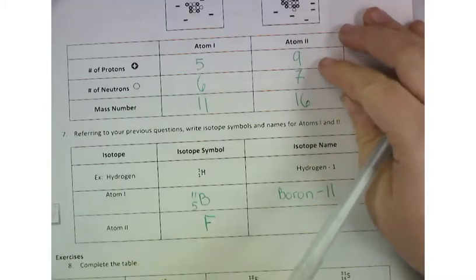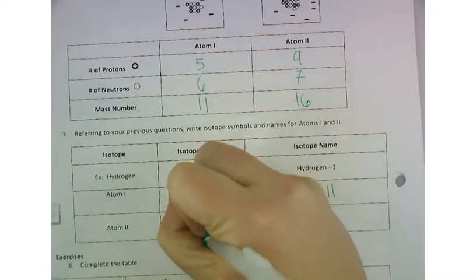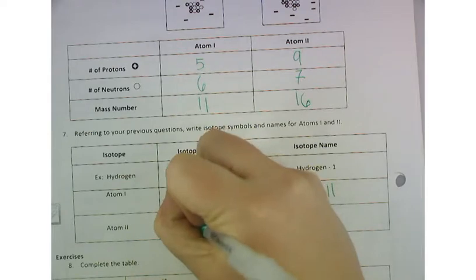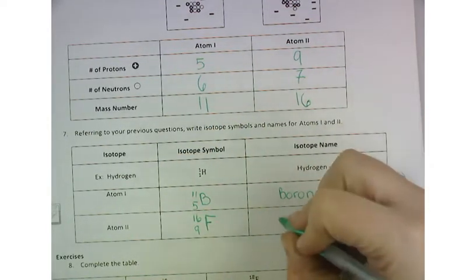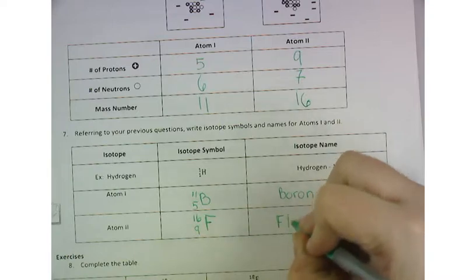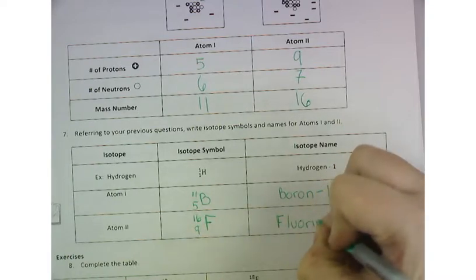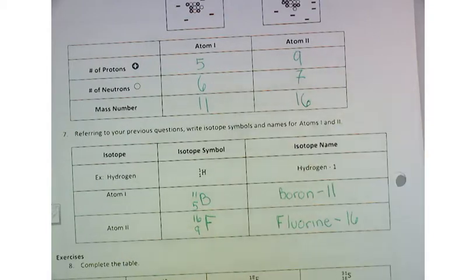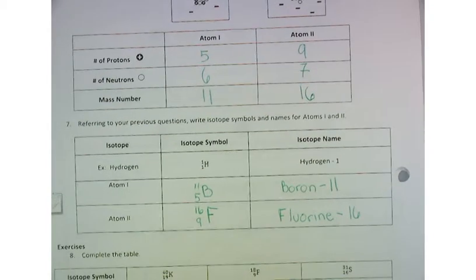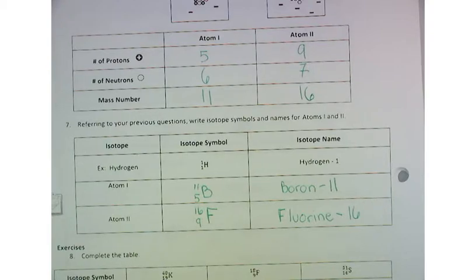Our atomic number is 9. Our mass number is 16. So there's our isotope symbol. Now we can write out the name. So that's fluorine-16. That's going to be my isotope name.